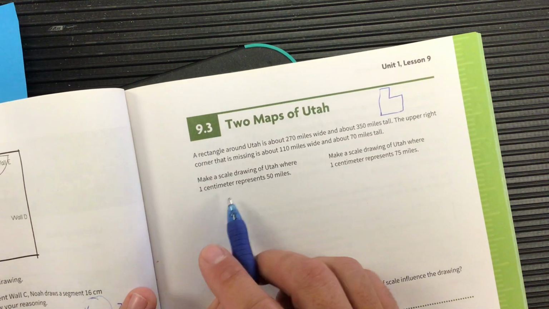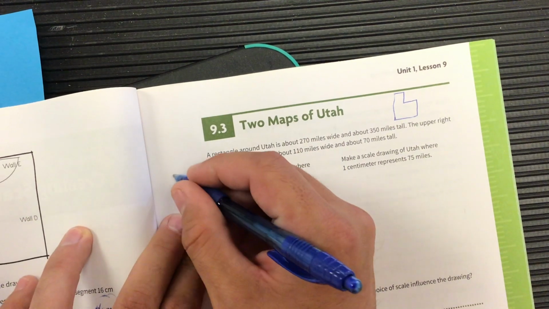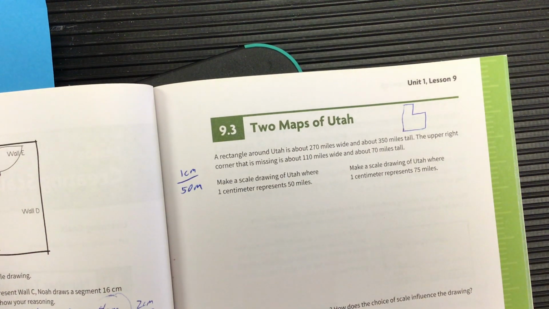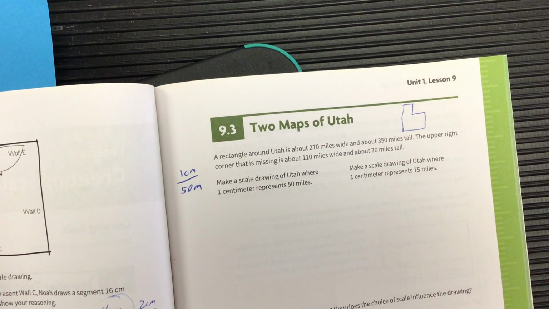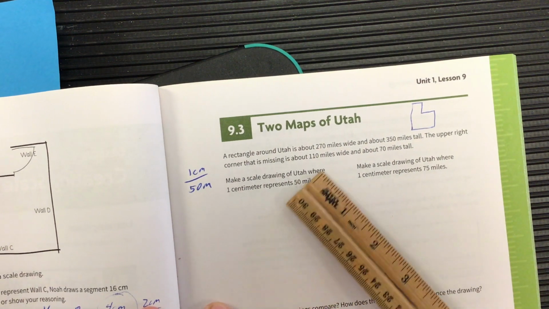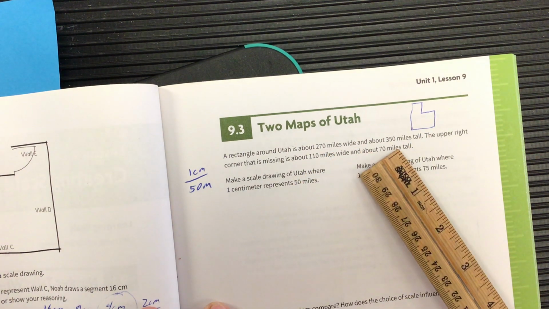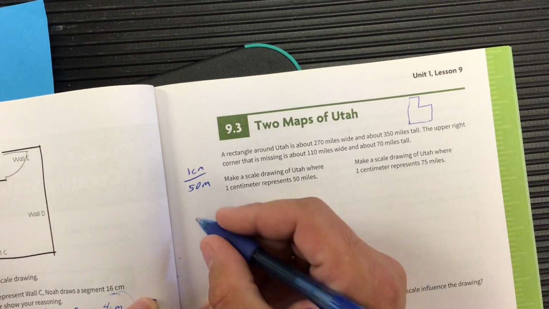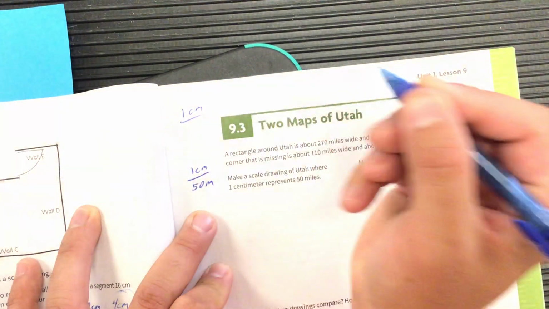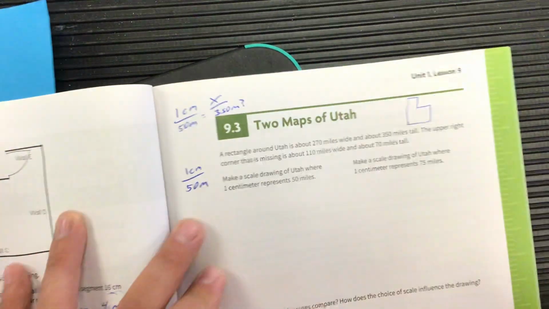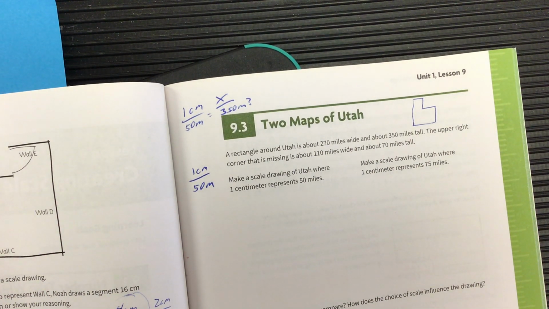All right, so make a scale drawing of Utah. 1 centimeter equals 50 miles. So we're going to draw this. So where do you want to start? 350 miles tall. Want to start with that one? Okay. So if 1 centimeter equals 50 miles, how many centimeters would equal 350 miles? So again, if you have no idea how to solve these, write it as a ratio.